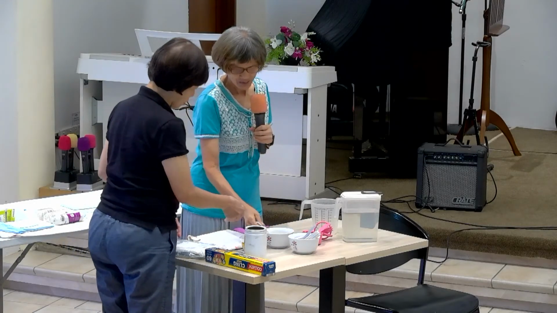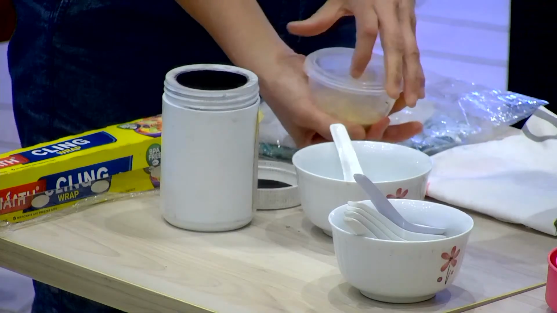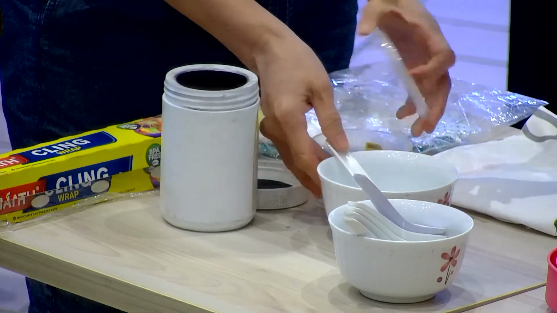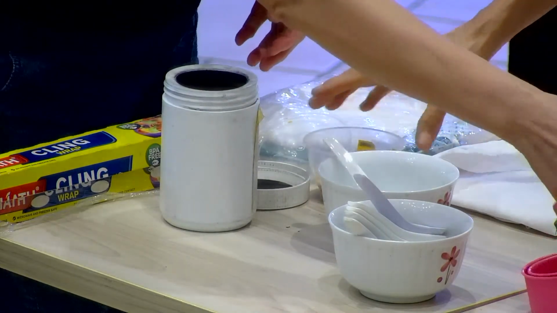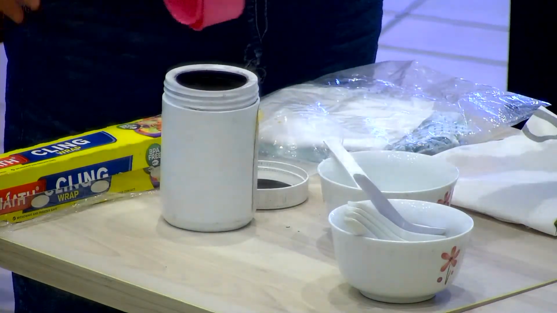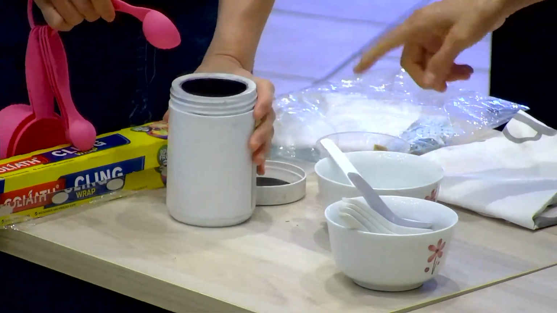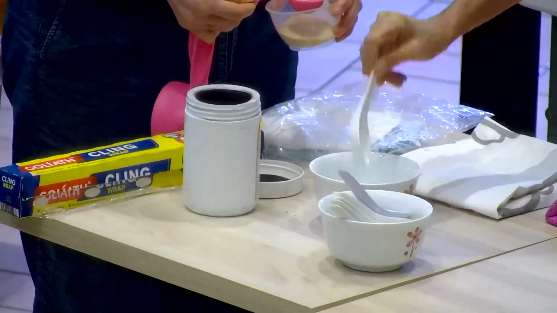Okay, so we're going to scoop, let's say, we'll just do a small amount just for demonstration's sake. So maybe we will do 1 tablespoon of the flax seed. This flax seed has been ground into powder, so this is flax meal. 1 tablespoon of each, yes, and we'll put into a bowl.